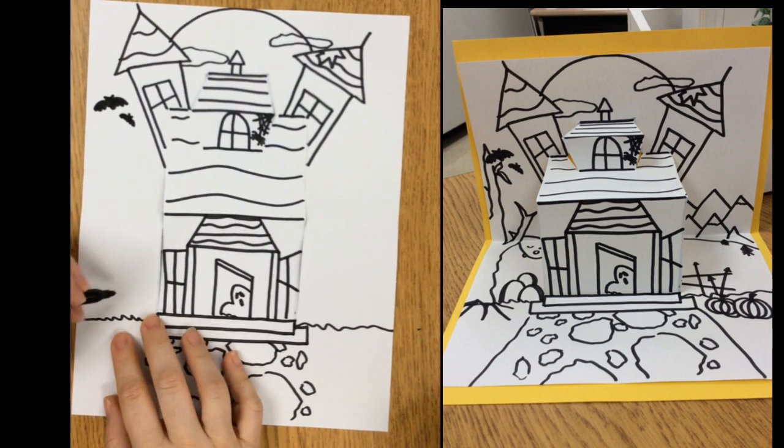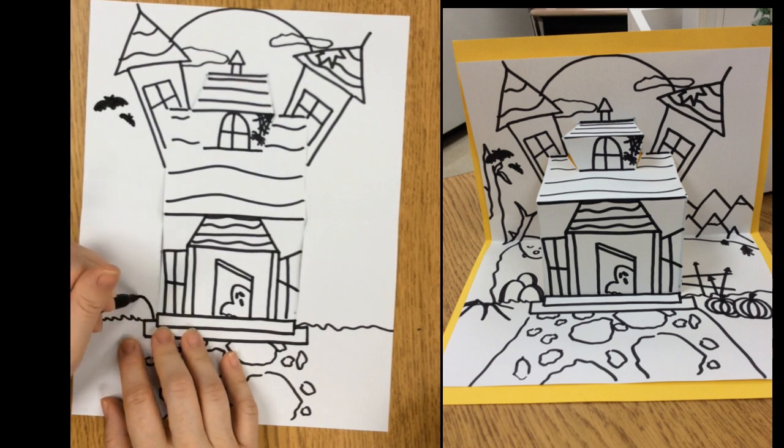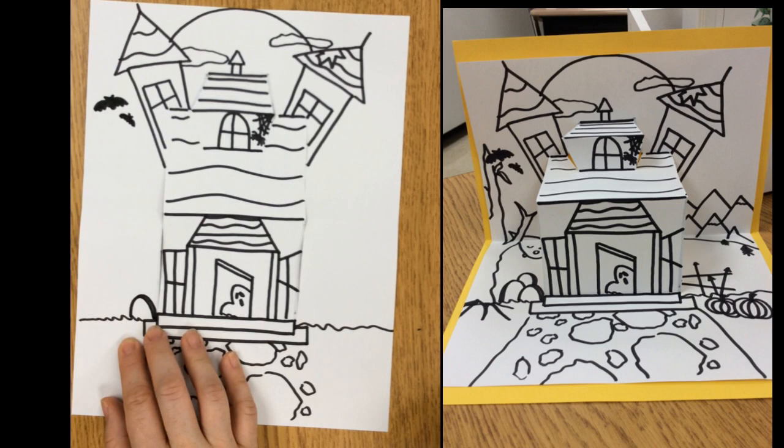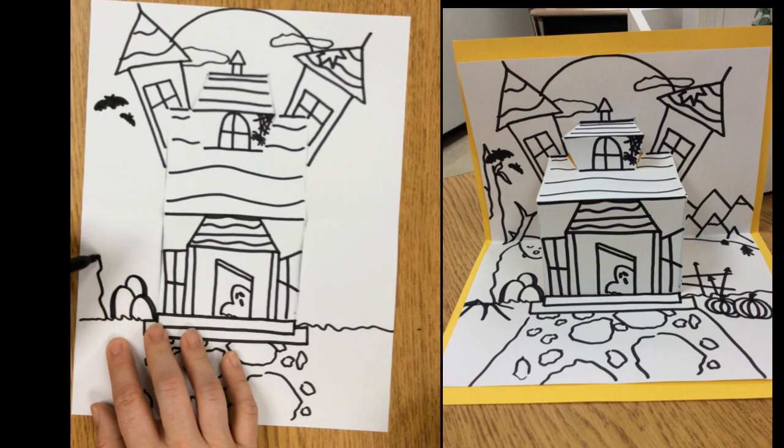So for this side here, if you want to have a graveyard, you can do the gravestones. To have them nice, kind of building off of each other. You could do another rainbow on top. So this becomes your choice. I added in a tree on my other one.